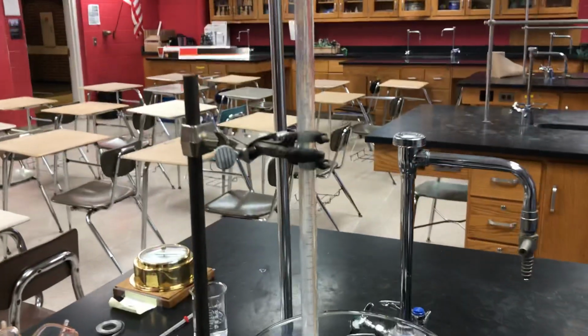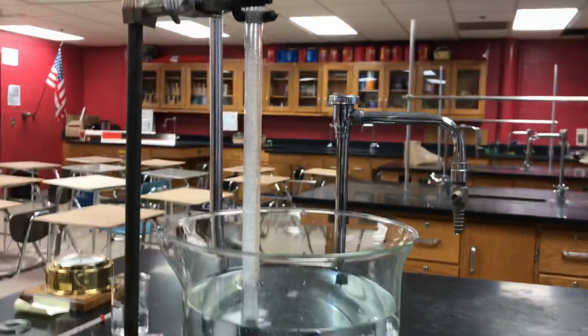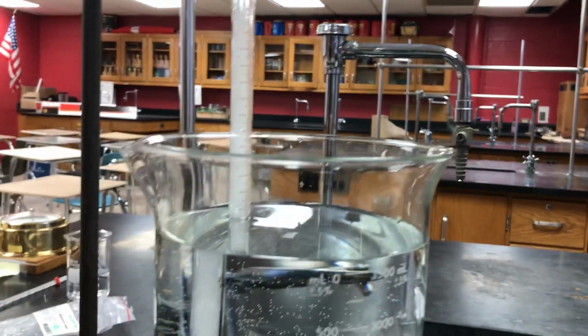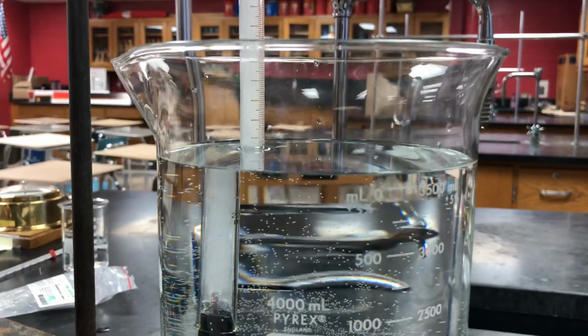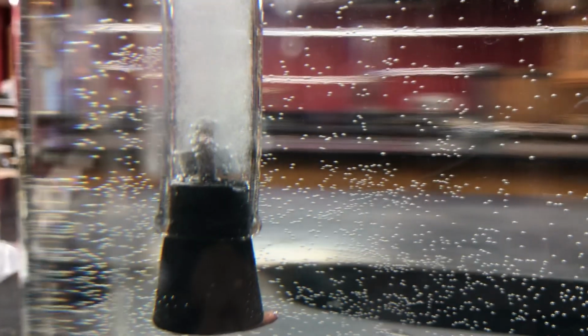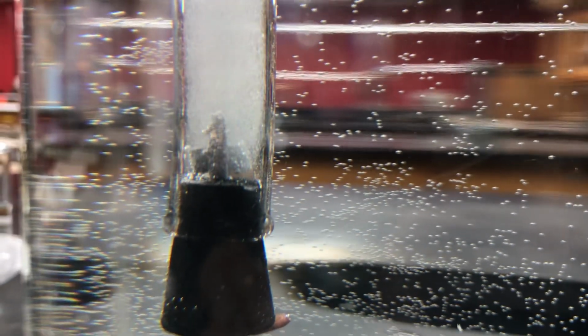And so that hydrochloric acid is working its way down the diameter. Looks like we're starting to react. Find its way down to the magnesium. Camera's focusing on the writing on the beaker, not on, there we go. You want me to turn the beaker? No, it's good.